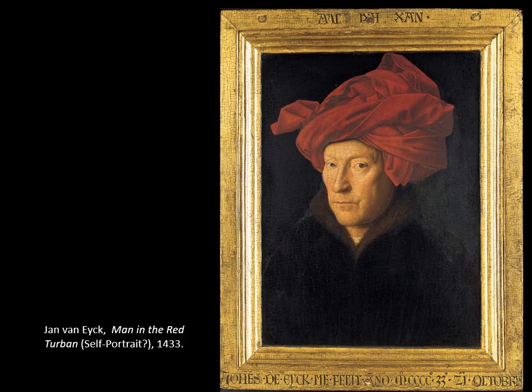The face and headdress are really modeled by the light that falls from the left, and the viewer is really drawn to the image by the penetrating gaze of this man. And he would have built up thin layers of color called glazes and really made it rich and luminous, almost as if it was lit from within.